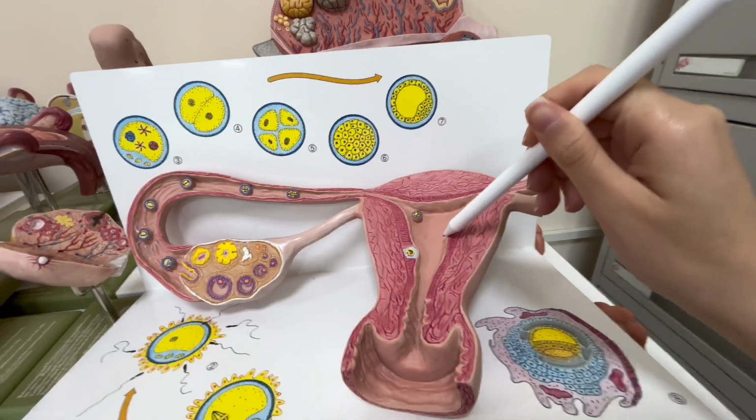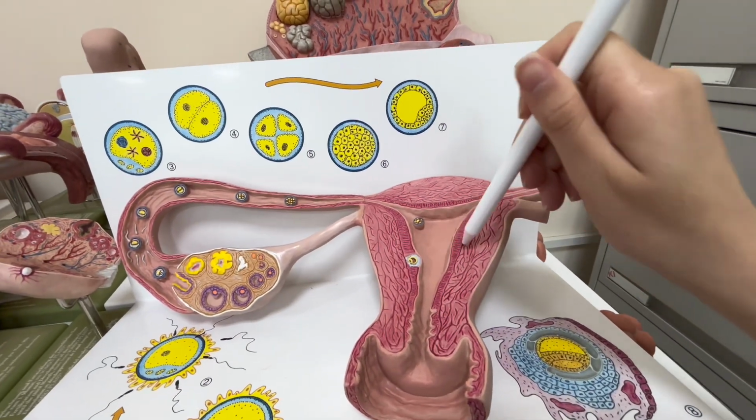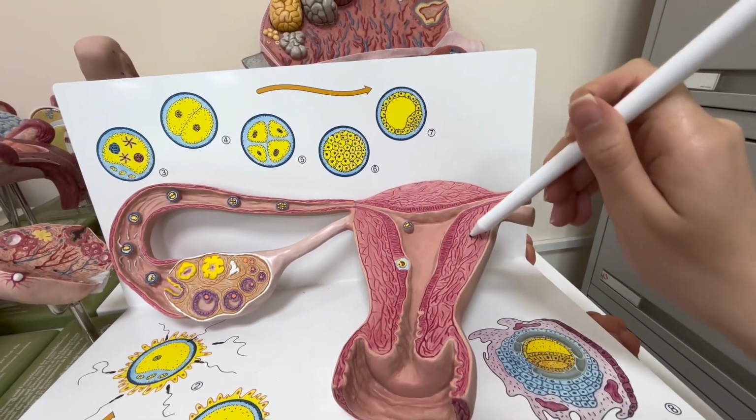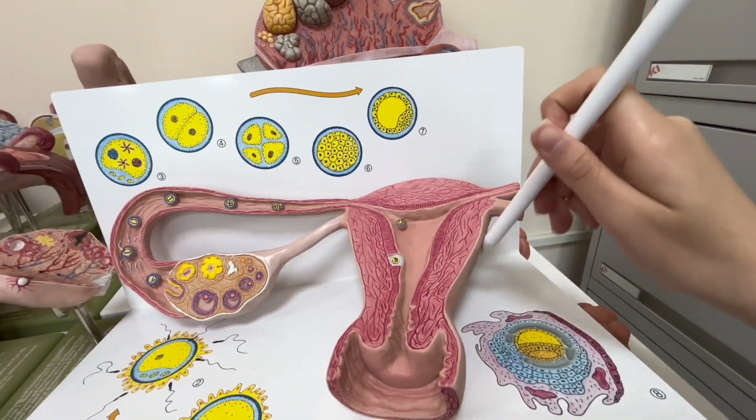And here we have the endometrium. This lining is the endometrium, and then the myometrium, and then this is the perimetrium.